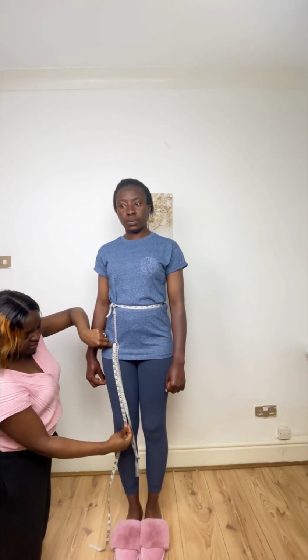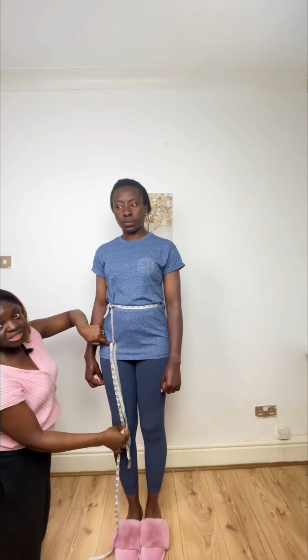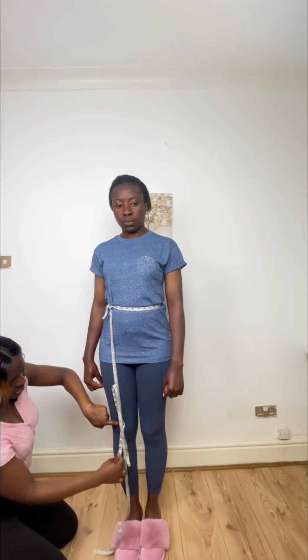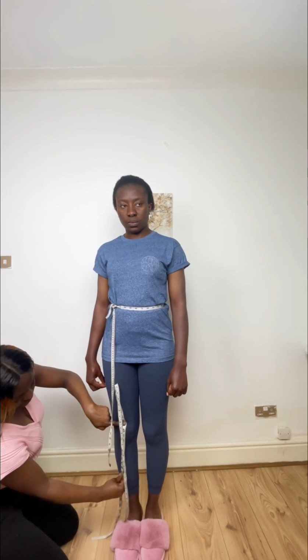My knee length is the top of the knee. So this is at 39. So next, I'm going to take the 3/4 measurement. So 3/4 is between the knee and the ankle. So that for her is 49. And then I'll take the ankle measurement. So our ankle measurement is 59.